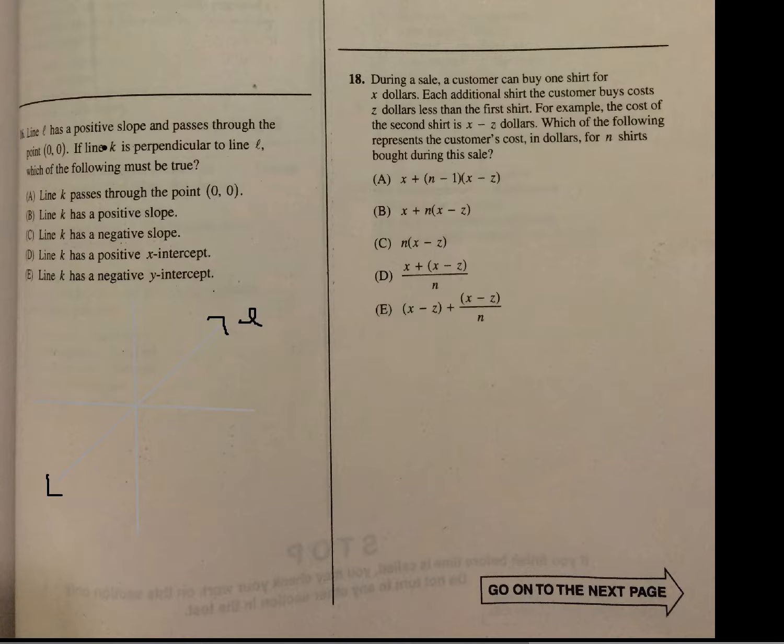Okay, it's saying line K is perpendicular to line L. So I'm just going to draw any line K. If it's going to be perpendicular, it's going to go in this direction. I'm just going to put some arrows on here so we can see it a little bit. These two lines are perpendicular. I just drew any line because it didn't say anything else about K except it's perpendicular to L. Okay, which of the following must be true?